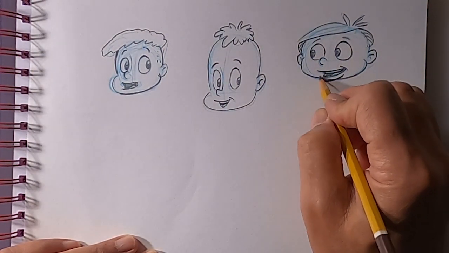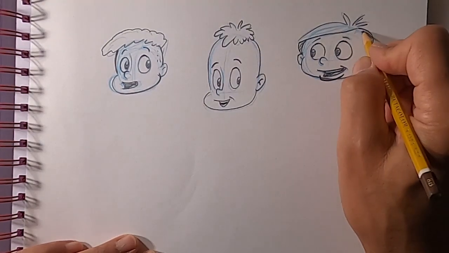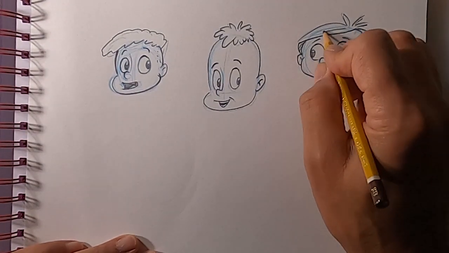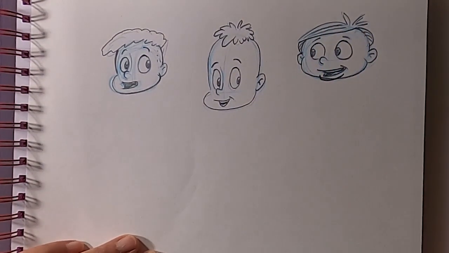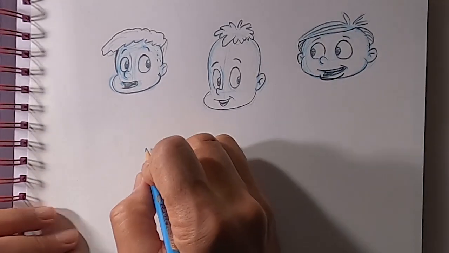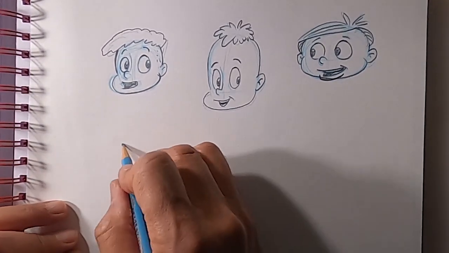Maybe his lower lip comes down like that. So it's all about what do you want your character to be? What shape head do you want your character to have?